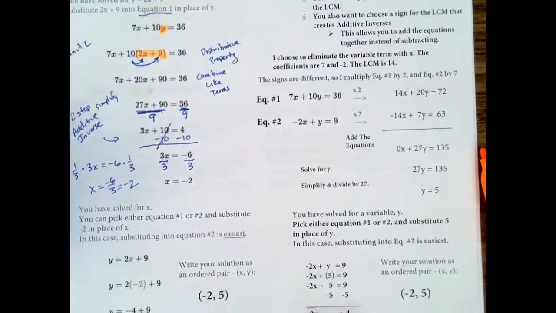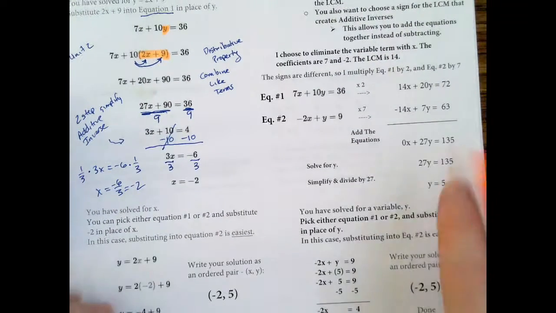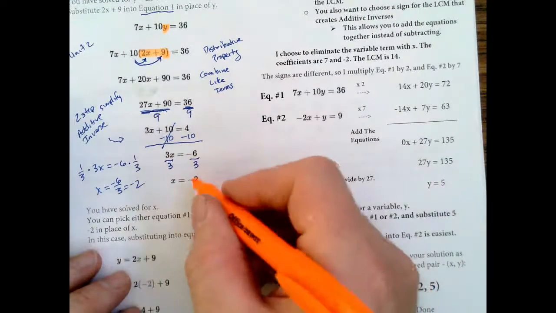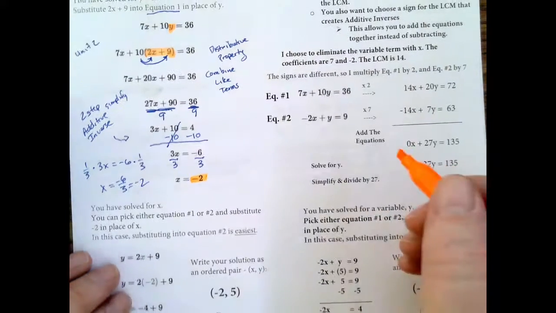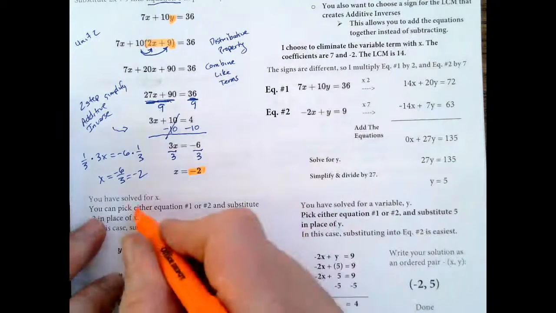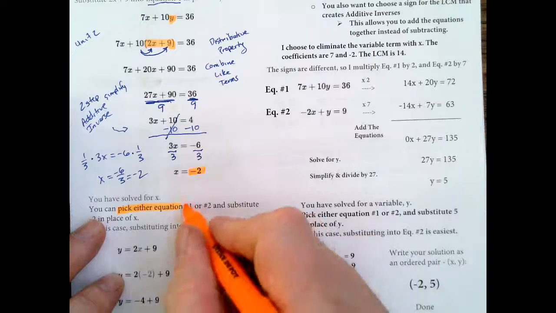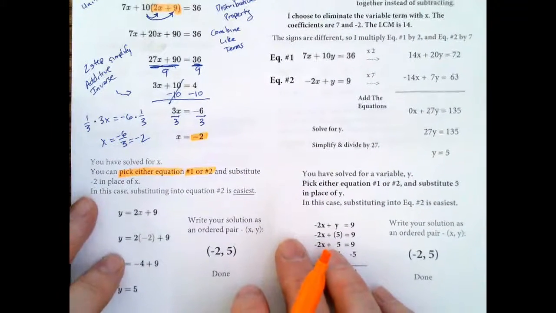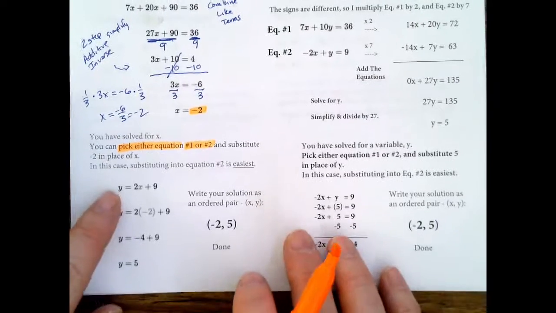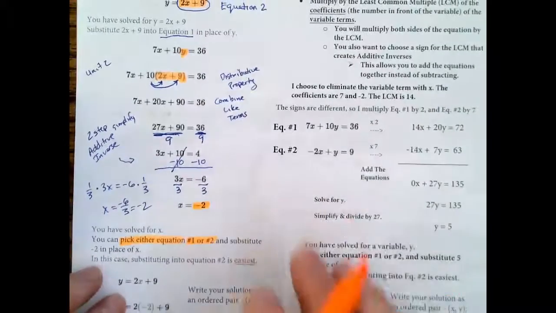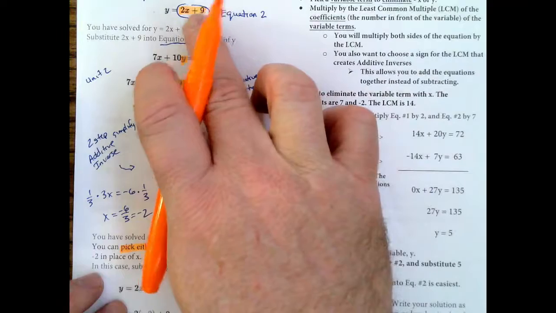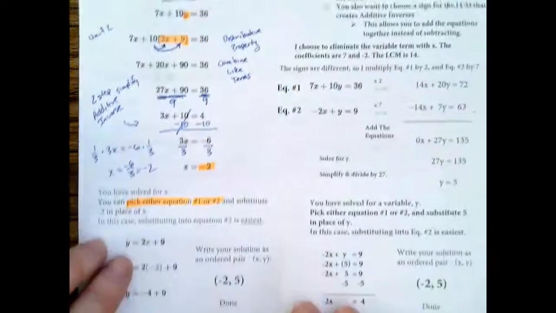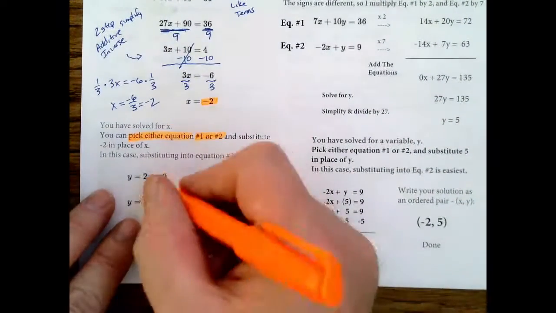We're almost done at that point. We have a value of x. Now we just need to find what y is. We could pick either equation, 1 or 2, and then we'll just substitute the negative 2 wherever we see x. So let's pick one of the equations. Well, we had solved one of the equations for y right here. Y equals 2x plus 9. So we now know what x is.